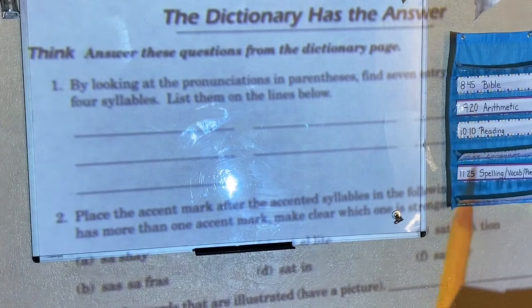List them on the lines below. Okay? So I have one. One of them is satisfaction.